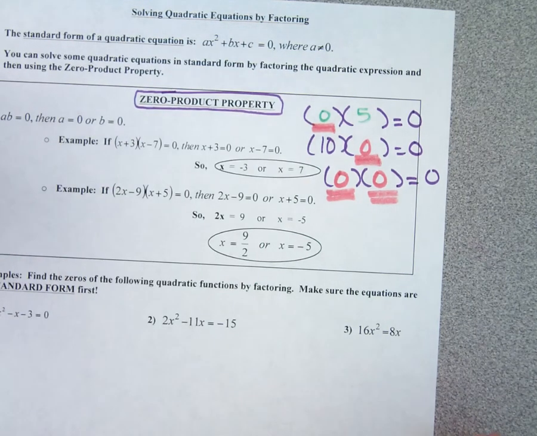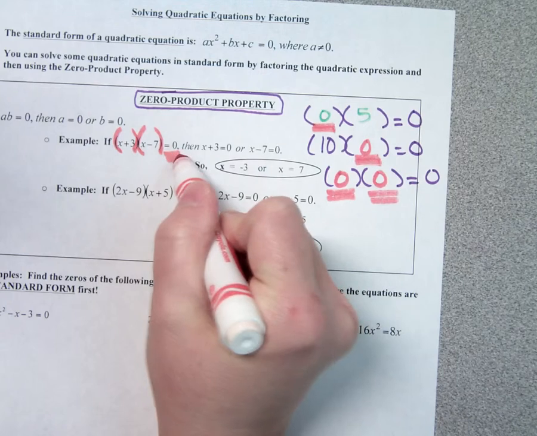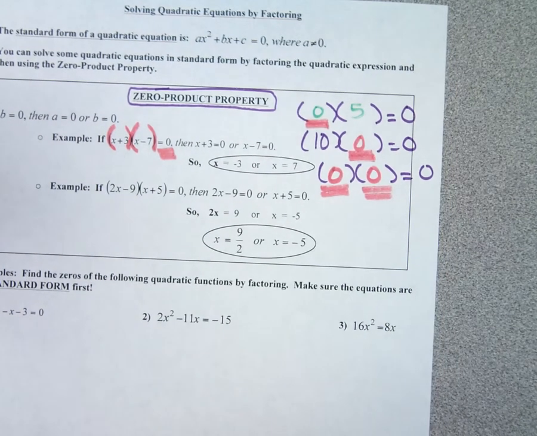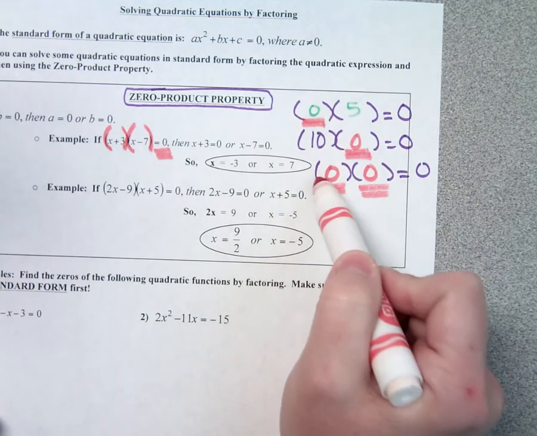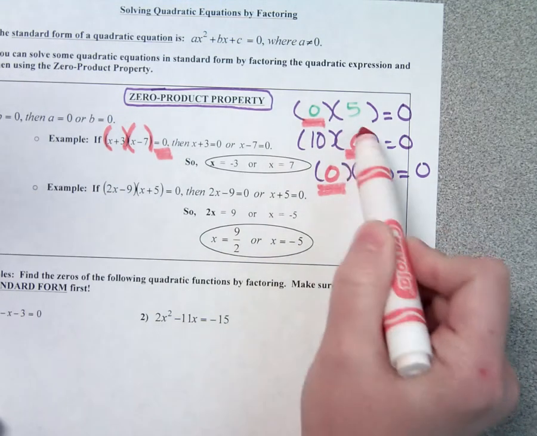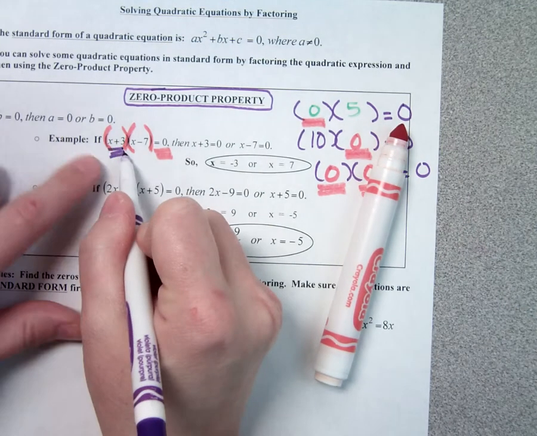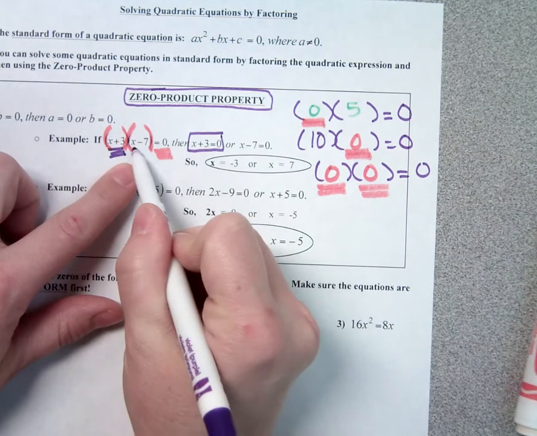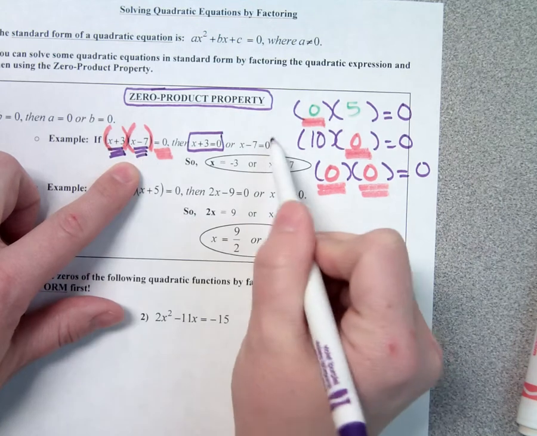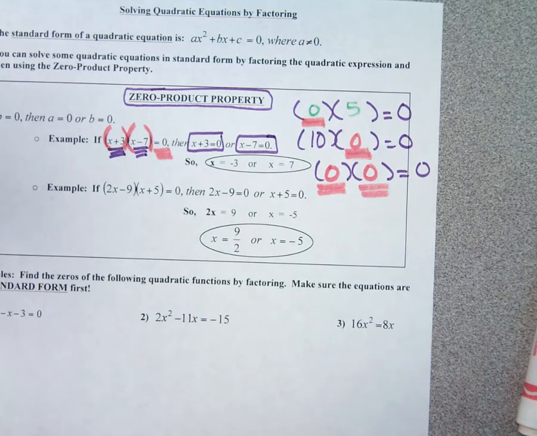Our goal today is to get the problems factored. Once we have them factored, we're going to have something times something equaling 0. And so like we just saw over here, if something times something is 0, then one of the numbers has to be 0, either the first one, the second one, or maybe both of them. So we'll set the first thing in the parentheses equal to 0, and we'll solve that equation. And then we're going to set the second thing in parentheses equal to 0, and we'll solve that equation. And that's how we're going to do this once we get the problems factored.